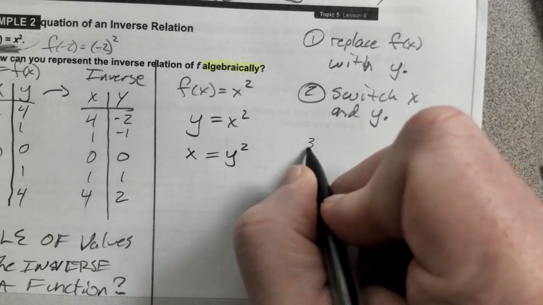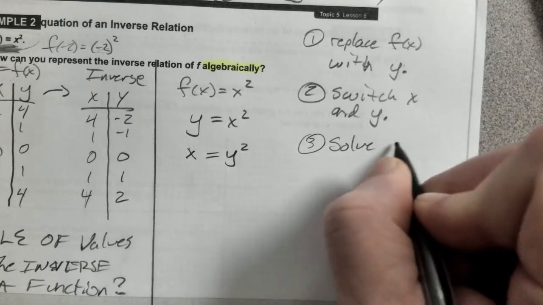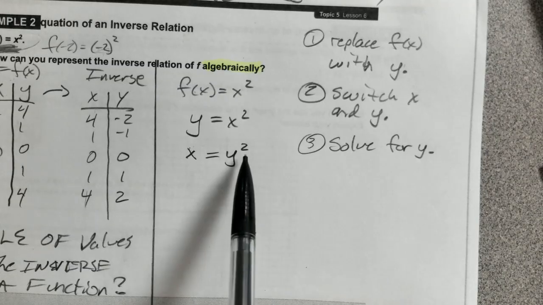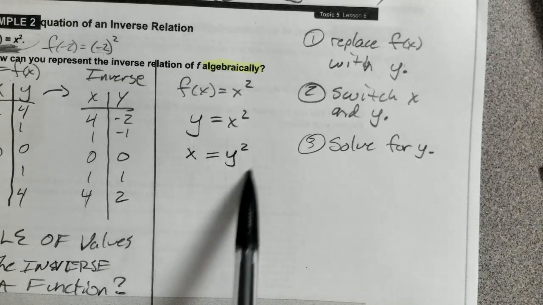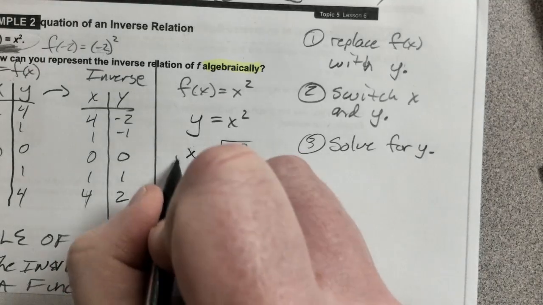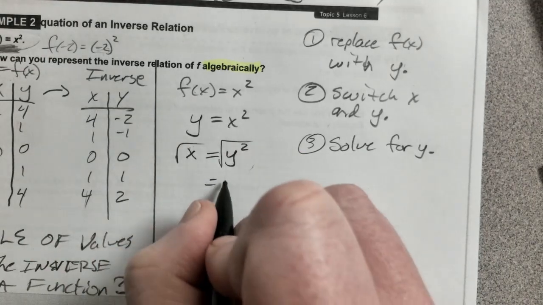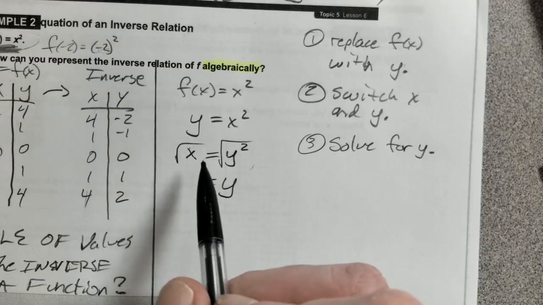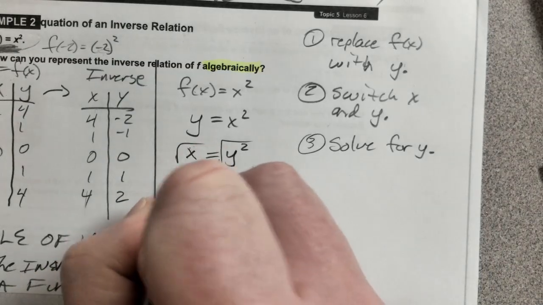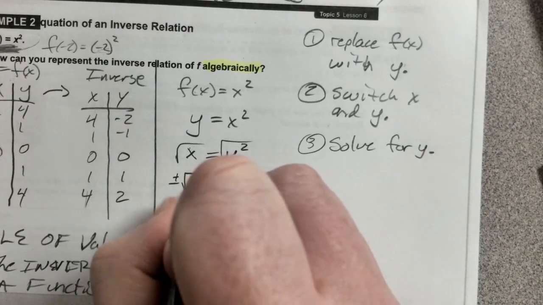The third thing we want to do is solve for y. Now, what do I need to do to get y by itself over here? Square root. So if I square root this side and I square root that side, I get y equals, when I'm solving and I take a square root, I end up with the positive and negative version of that.